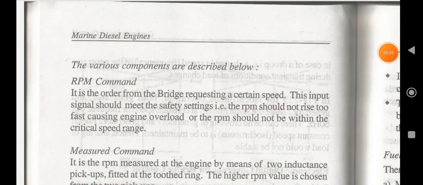So the various commands that are described below are: RPM command. It is the order from the bridge requesting a certain speed. This input signal should meet the safety settings. That means the RPM should not rise too fast, causing the engine to overload, or RPM should be within the critical speed range.